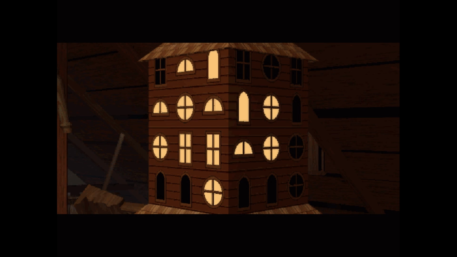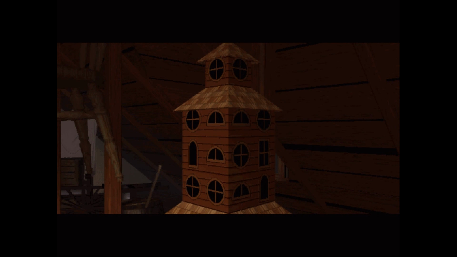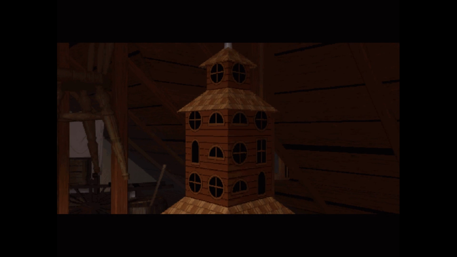Although, I just noticed that on the right hand side there is a path of those circular windows all the way up. Okay, let's check this one. No! Okay, that worked. I don't know how, but it worked. So that's it. That's that puzzle solved.